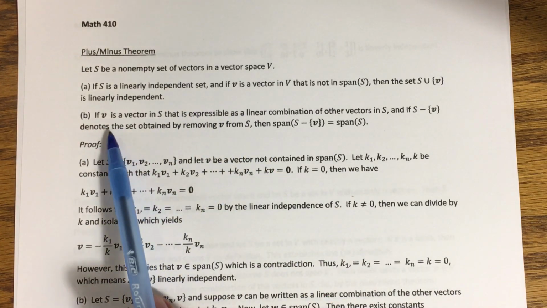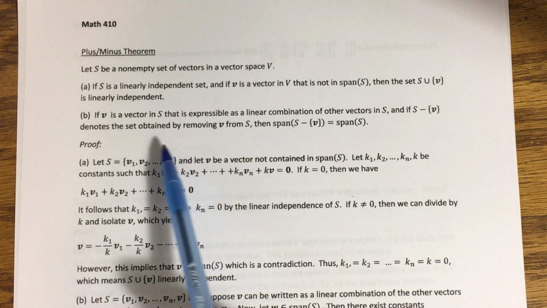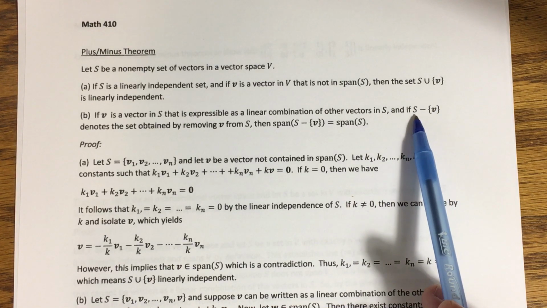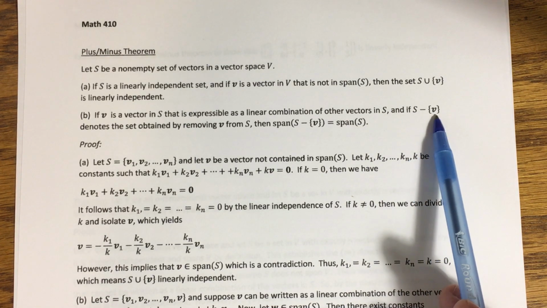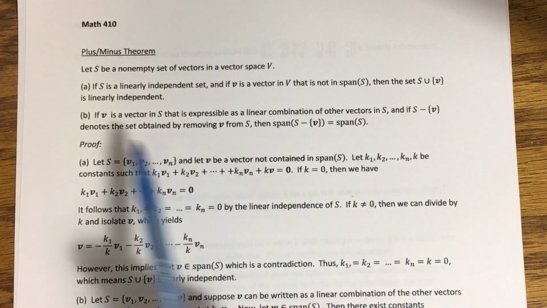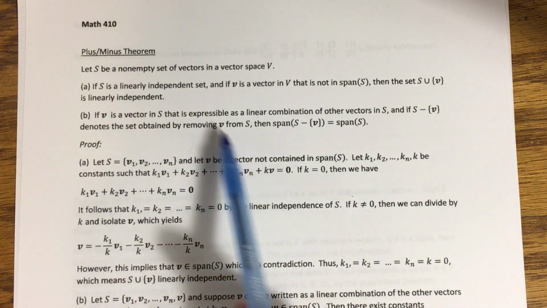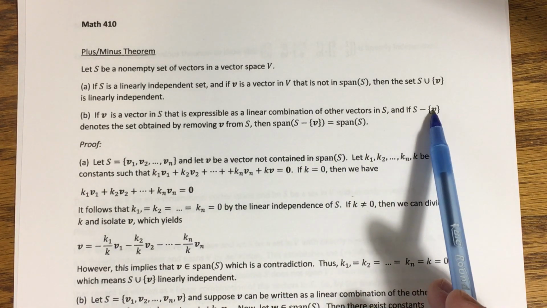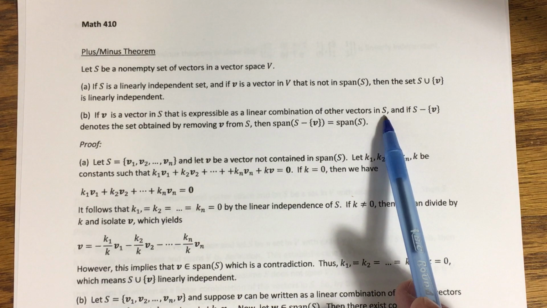This part B says that if v is a vector in S that's expressible as a linear combination of other vectors in S, then the set S minus v, the set where we remove the vector v, has the same span as the set if we never removed v in the first place.